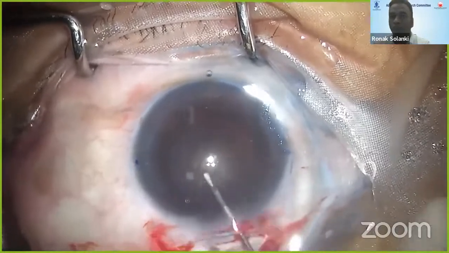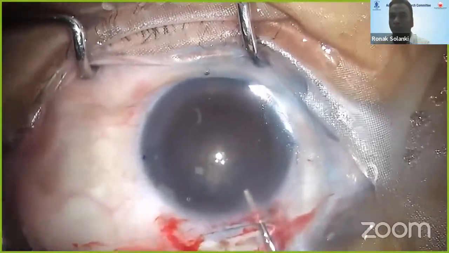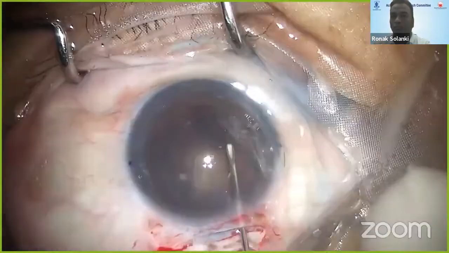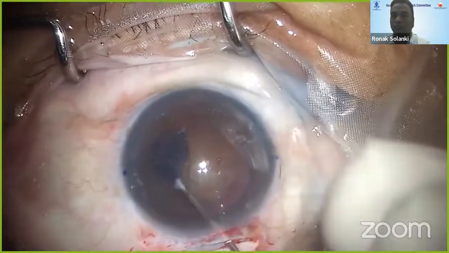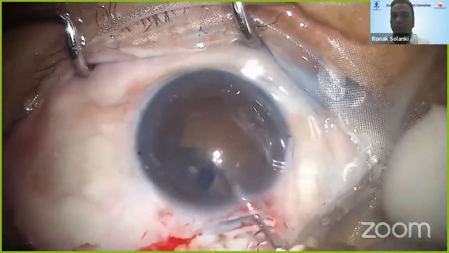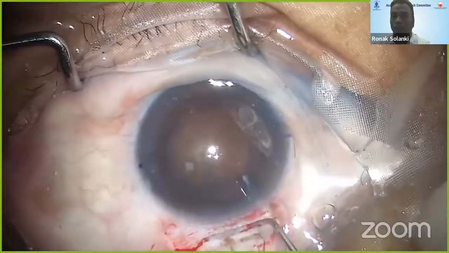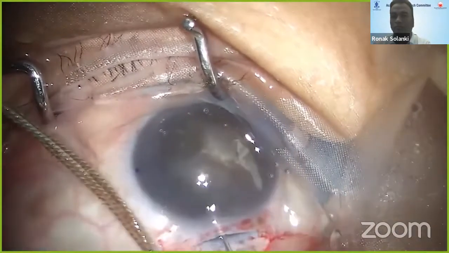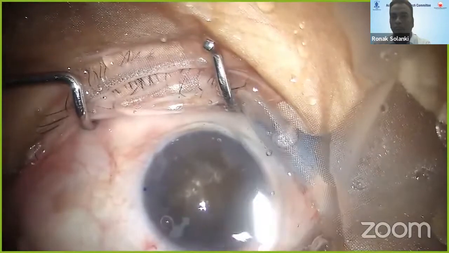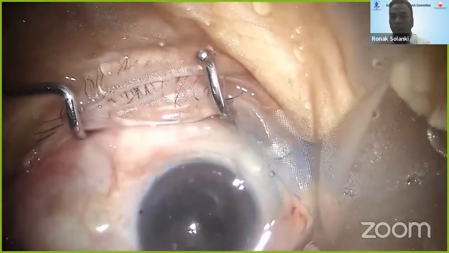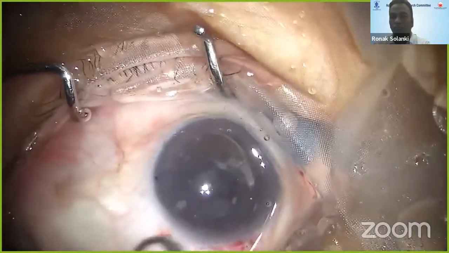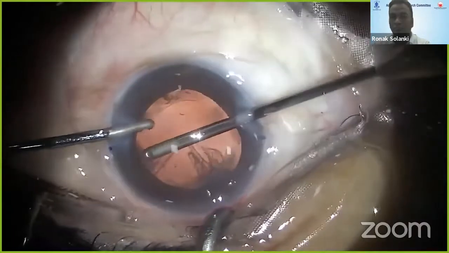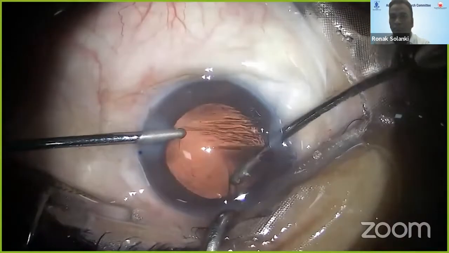Then a continuous curvilinear capsulorhexis is fashioned. It is a very important step for getting a good overlap with the toric IOL for rotational stability. An adequately sized CCC of around 5.5 to 6 mm is very important. The nucleus management is done with the help of Sinskey hooks and an irrigating vectis, and the nucleus is delivered out of the wound. Bimanual irrigation aspiration is done for cortical cleanup and polishing of the equatorial regions and the anterior capsular bag.